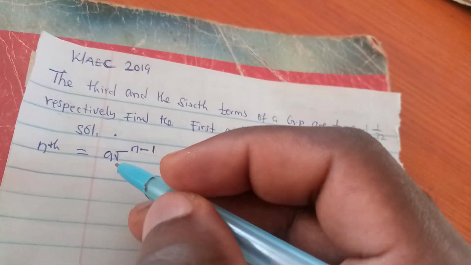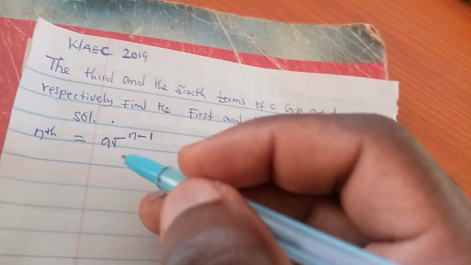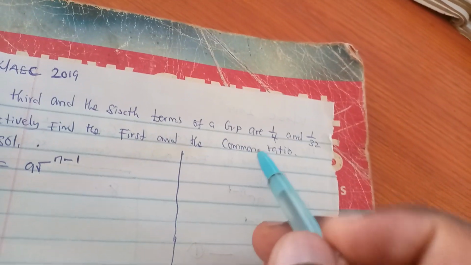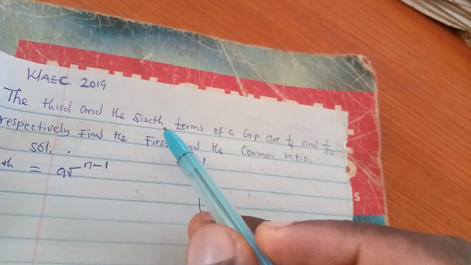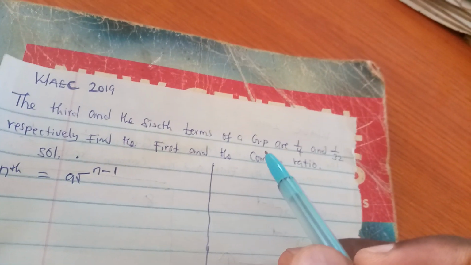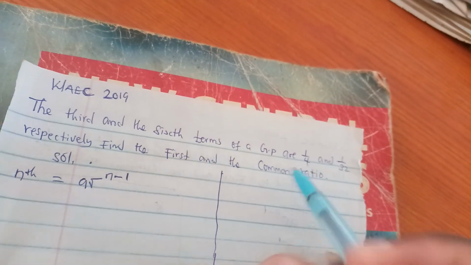Let's solve this 2019 WAEC question. We are to find the first term and the common ratio. Meanwhile, the third and the sixth terms are given.